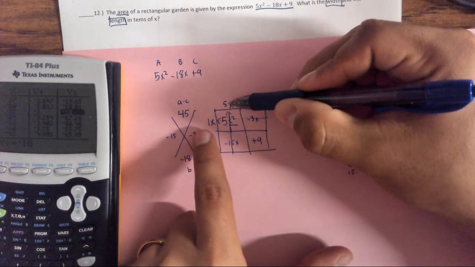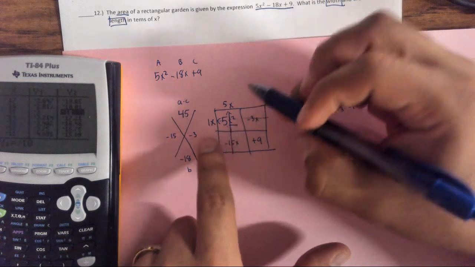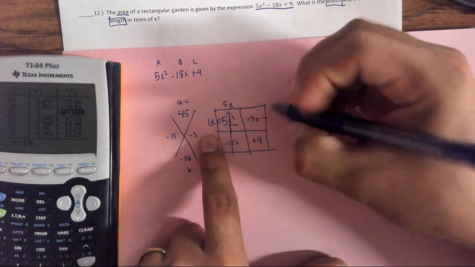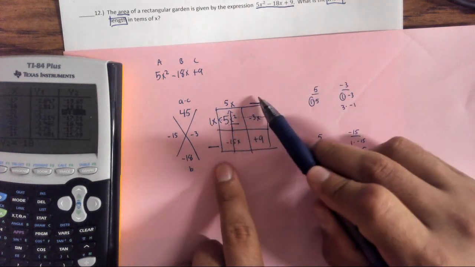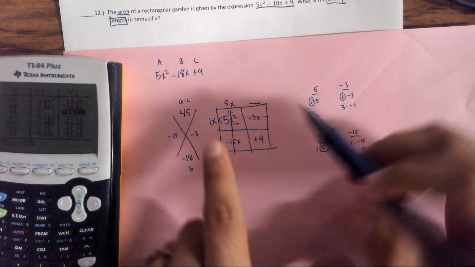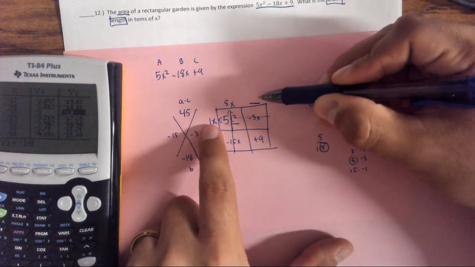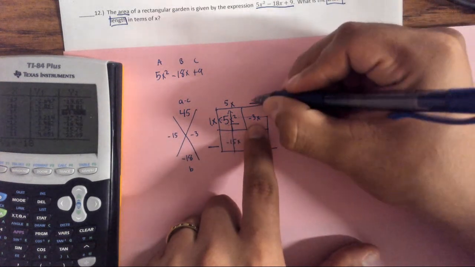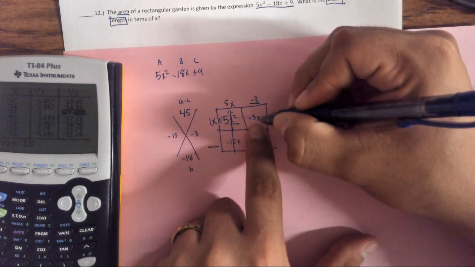Once you get your GCFs, always make sure that they work. 1 times 5 is 5. X times x is x squared. Okay, so now I go over here. X times blank, this is the way that I always work mine out. That means that x times blank is going to have to give me negative 3x, right? We go back to our multiplication. I always think that's easier. So x times blank gives me negative 3x. That's going to be negative 3. 1x times negative 3 gives me negative 3x.